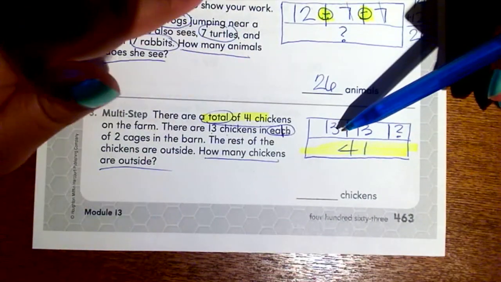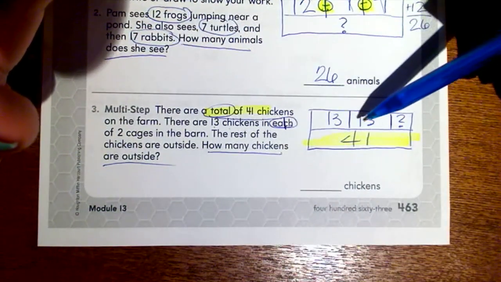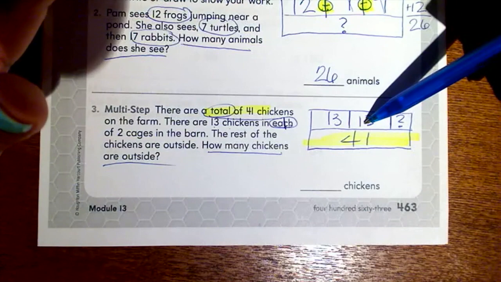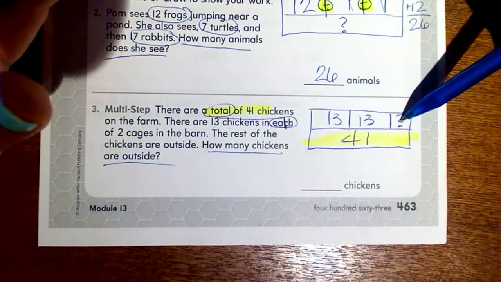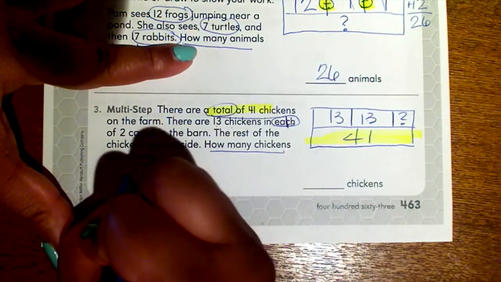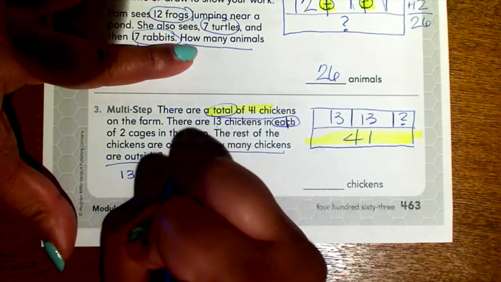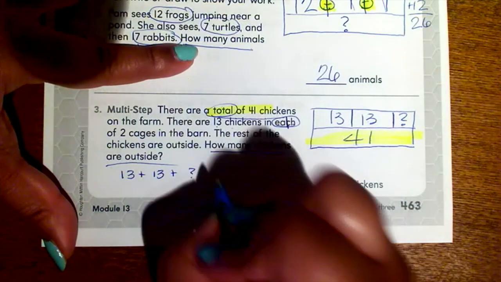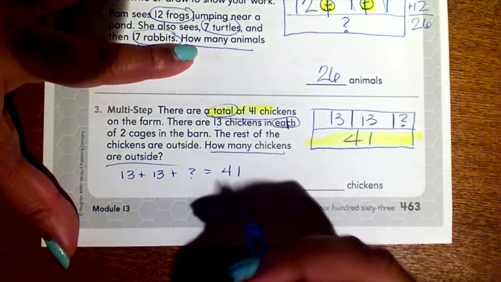When I look right here, I see that 13 plus 13 plus some number I don't know is equal to 41. And that's what I want you to write down. 13 plus 13 plus some number you don't know is equal to 41.